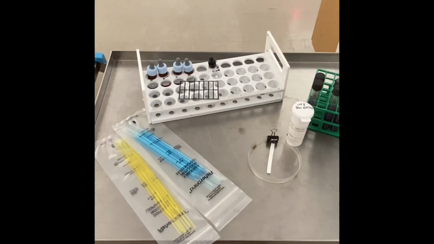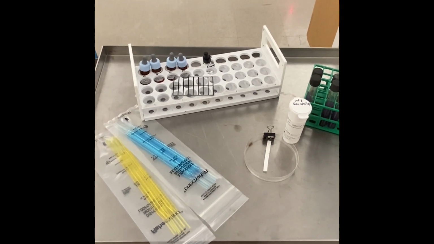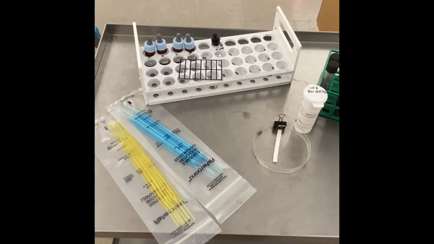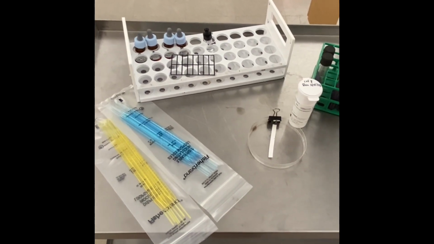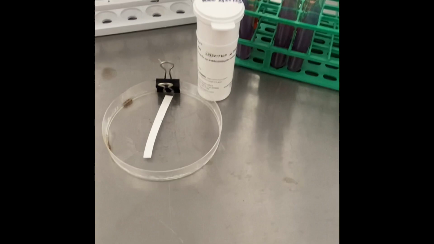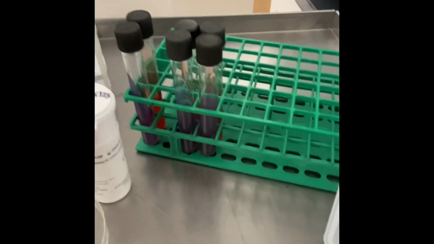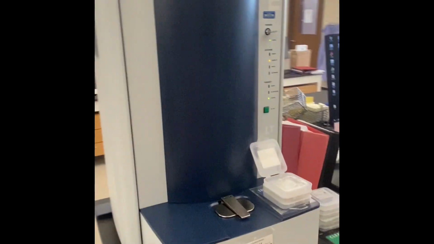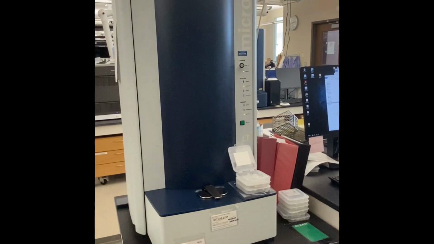We use several techniques to identify the bacteria growing in culture or the isolates that are sent to us from the clinical labs, including but not limited to oxidase testing, biochemical tests, serum agglutination, and identification from our MALDI-TOF machine.